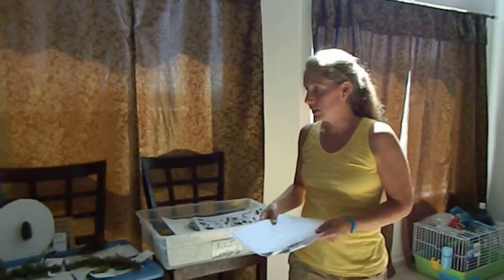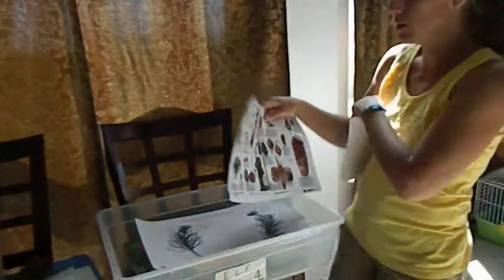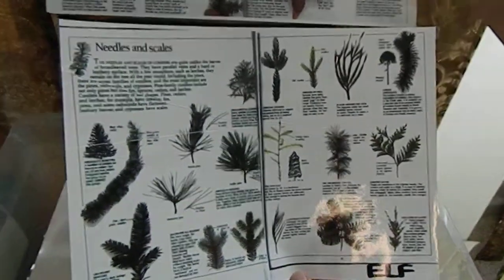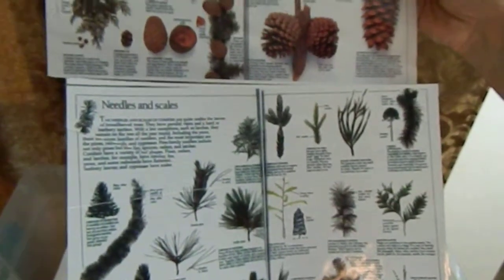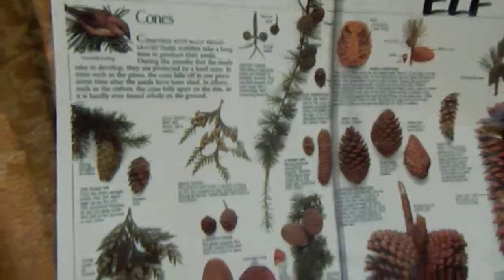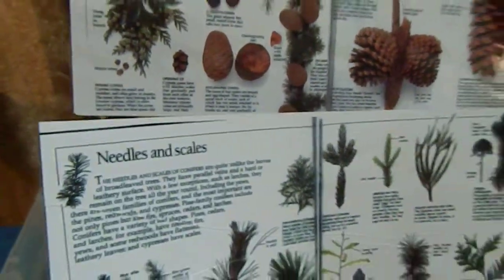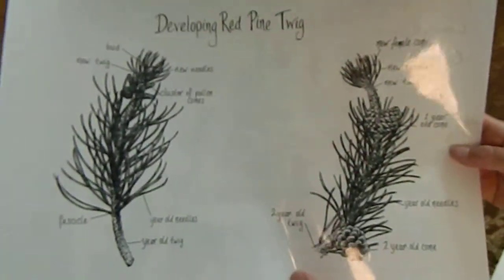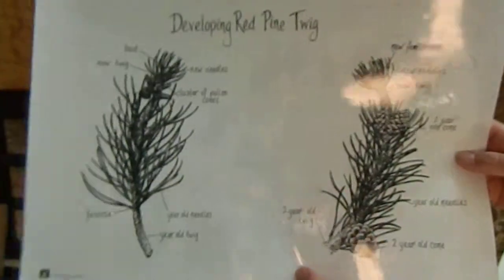Spin the cone is a game. So after you've had a brief discussion about that, there are handouts to do that discussion that talk about different cone shapes and the needles. And there's an example in here of a developing red pine twig. We do not have red pines in Colorado, but our program comes from Vermont.